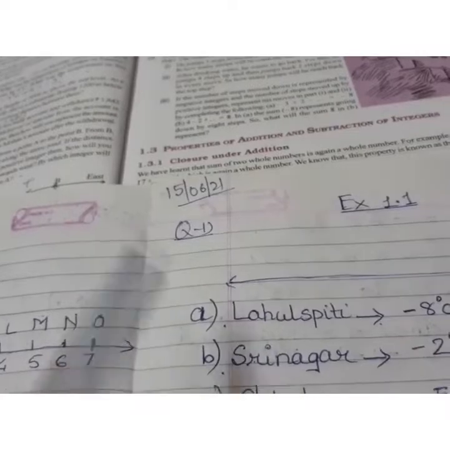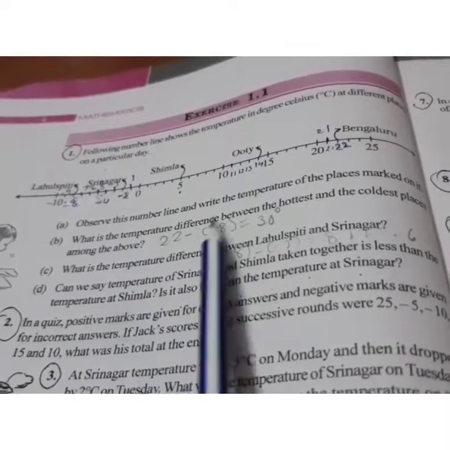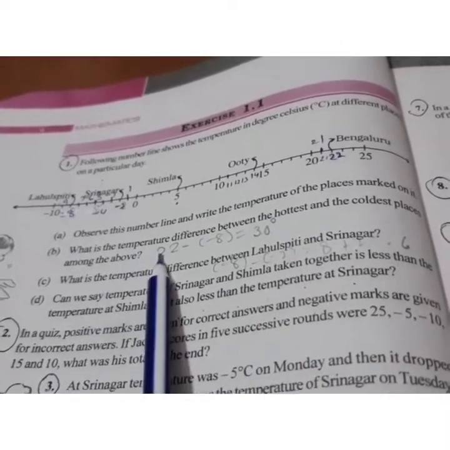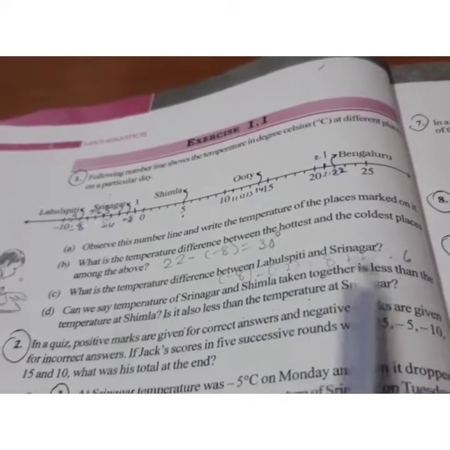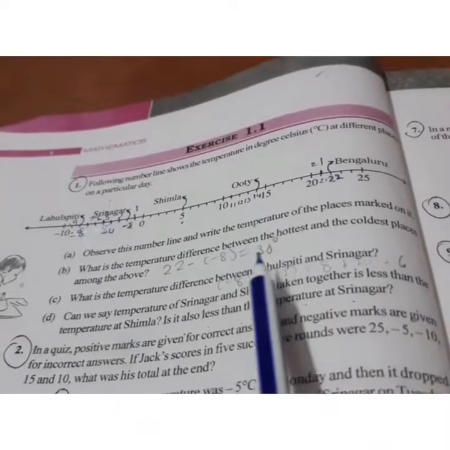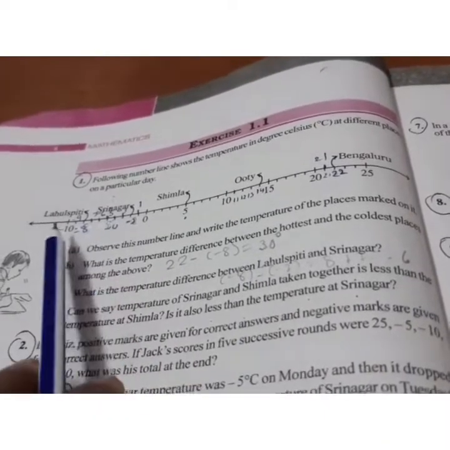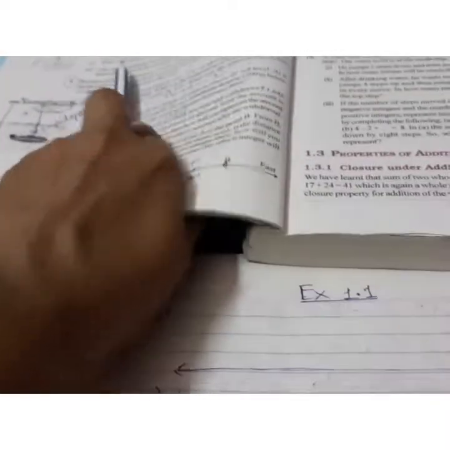Now here you have to find which is the hottest place. As you can see, Bangalore is the hottest place with 22 degrees centigrade. So observe, we have already done this: what is the temperature difference between the hottest and the coldest place from the above? Now, the hottest place is Bangalore and the coldest place is minus 8 degrees, that is Lahore and Spiti. So the hottest place is 22 degrees. You can see this.